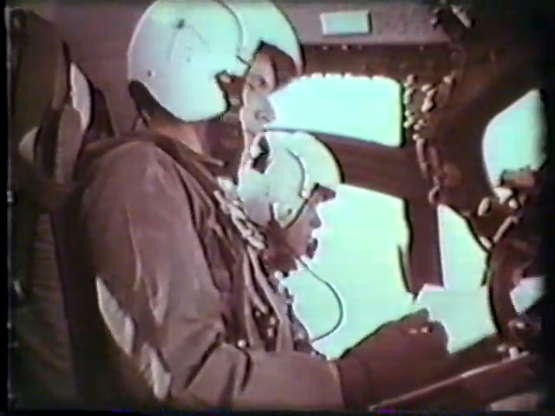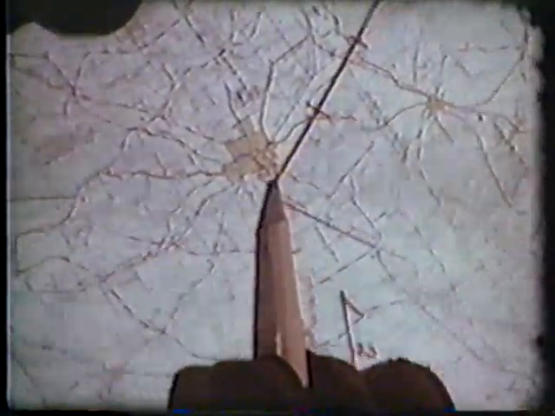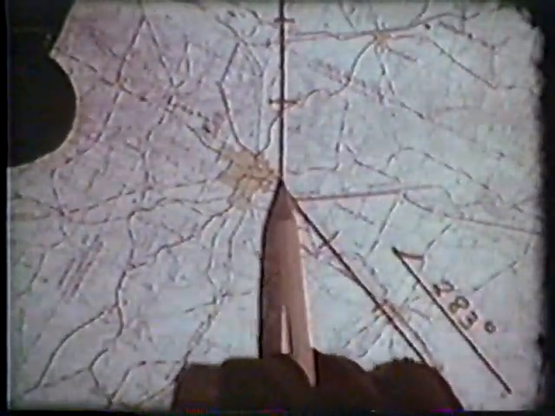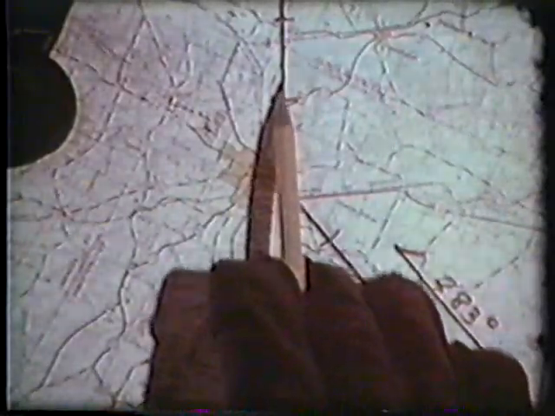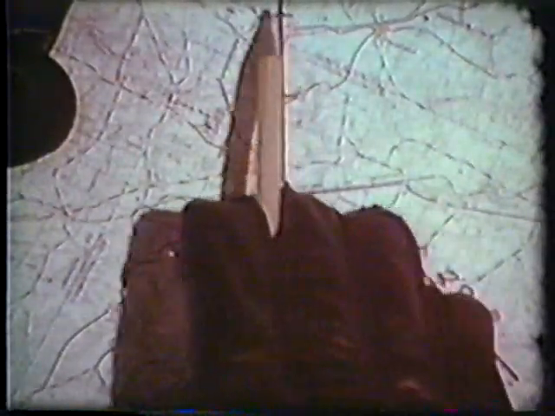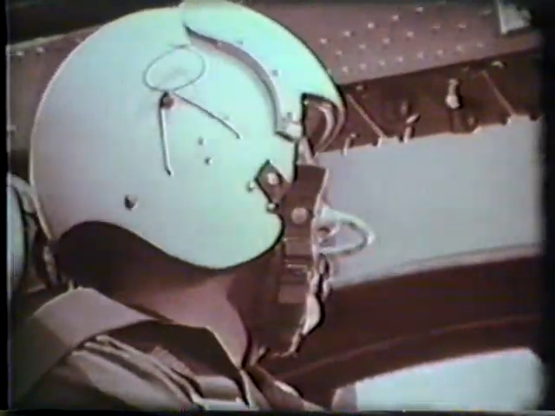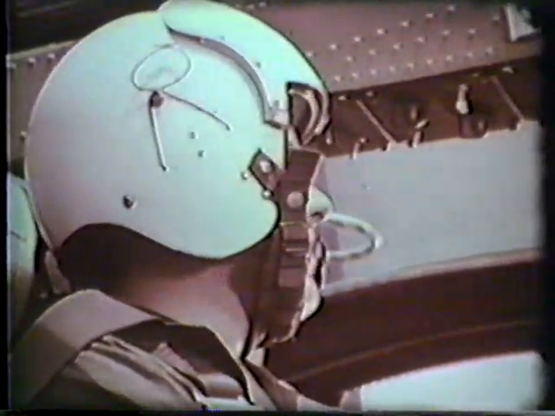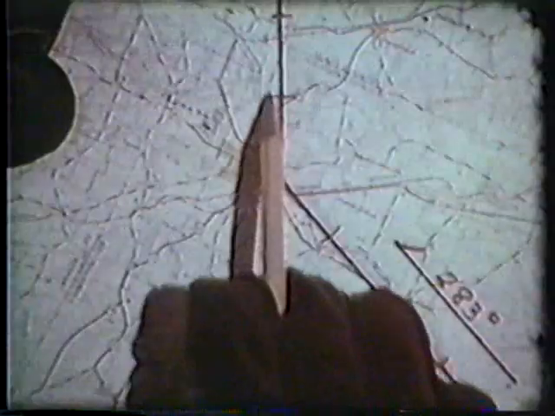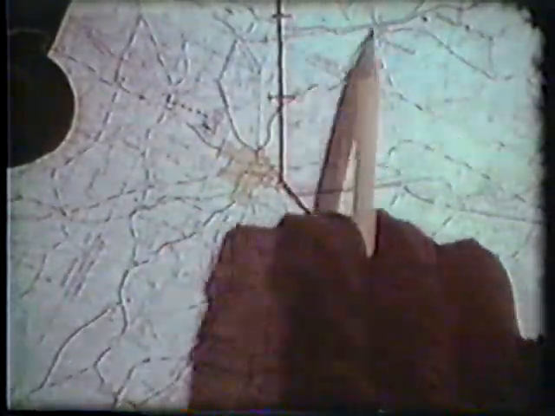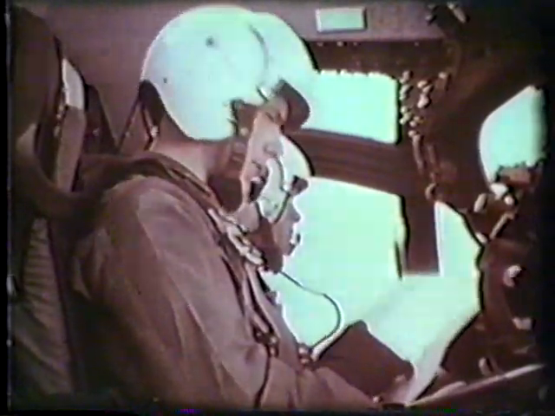It is helpful to hold your map so that your flight path progresses straight up away from you, as though you were riding along the line. Thus, everything on the left of the flight path will be on your left as you face the direction of flight. Everything on the right of the flight path will be on your right as you face the direction of flight.